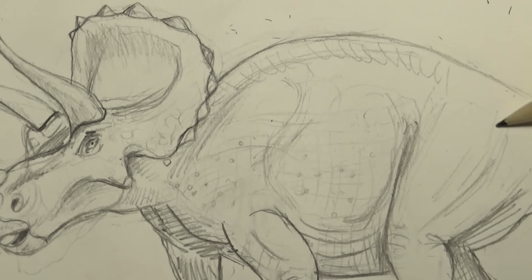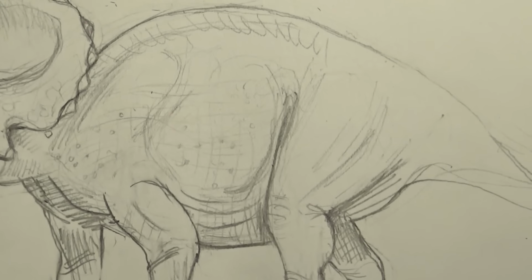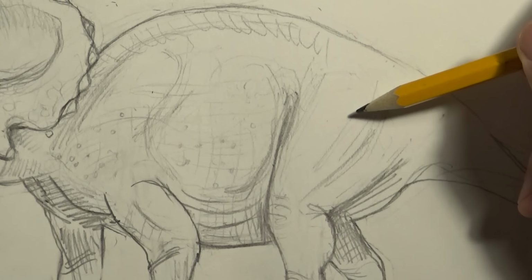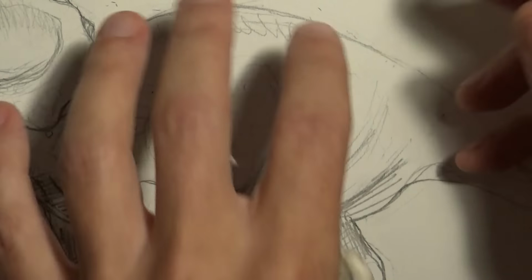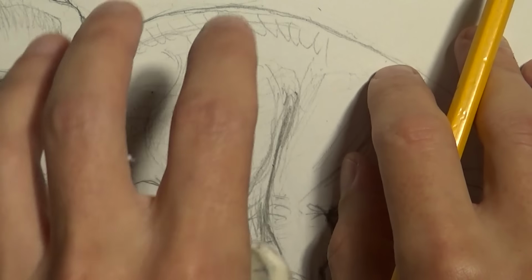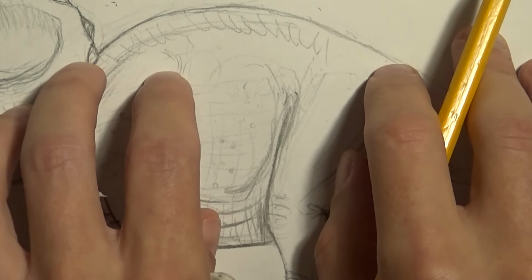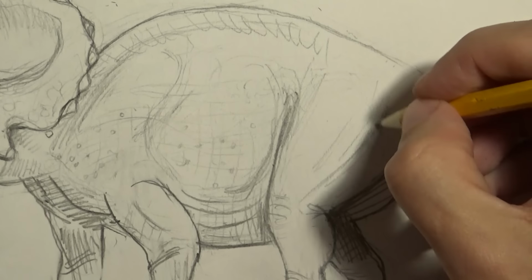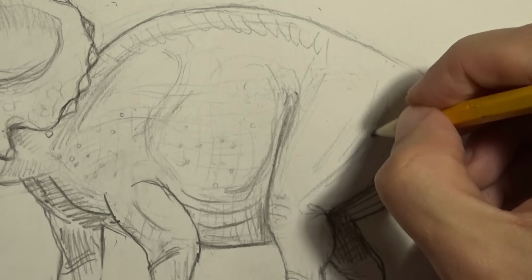The bone here that is called the hip bone is the one that differs between Saurischians and Ornithischians. Saurischians have one kind of hip bone, and Ornithischians have the other type of hip bone. And the most primitive one is the Saurischian version.